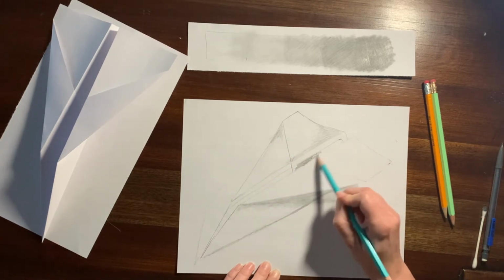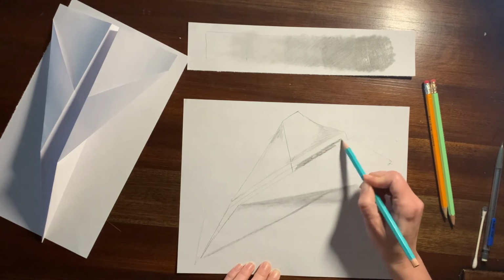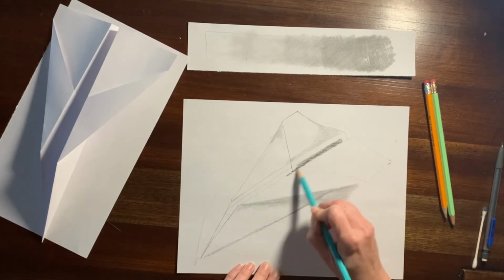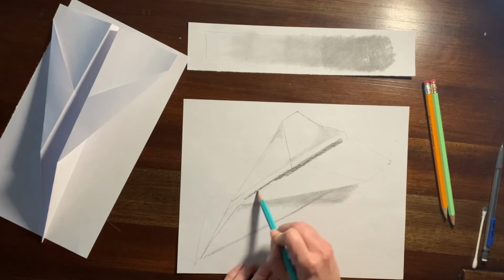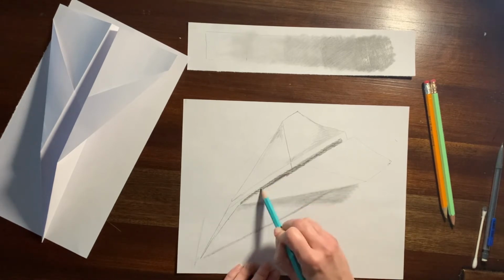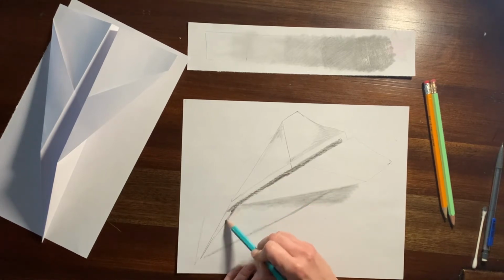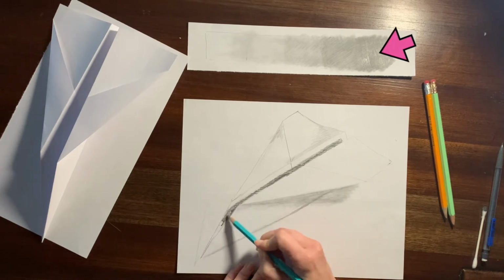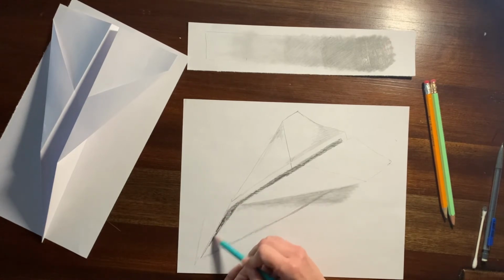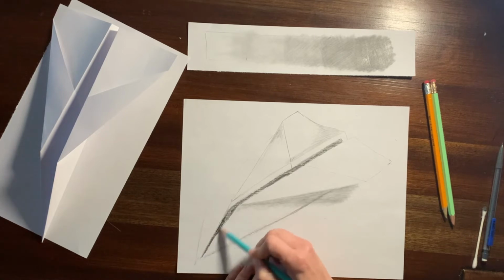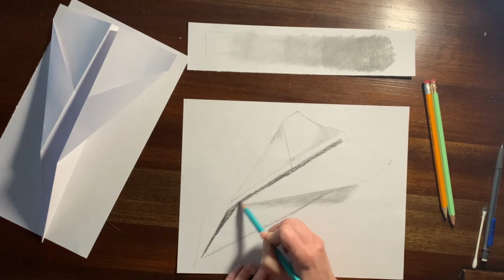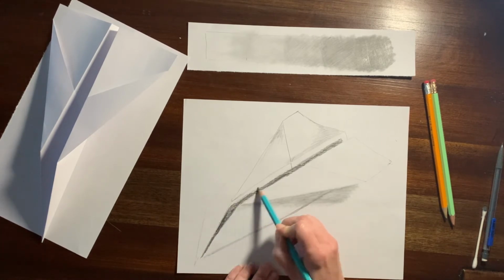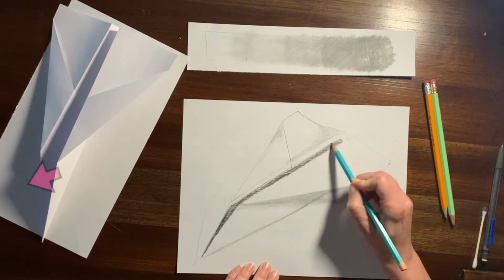All right, now I'm starting in the area between, where the fold is, in between the two sides of the airplane, and that is probably my darkest value on this drawing, so probably about a 5. And then later on, there's that shadow to the left of the airplane, and that's also a 5 value as well.